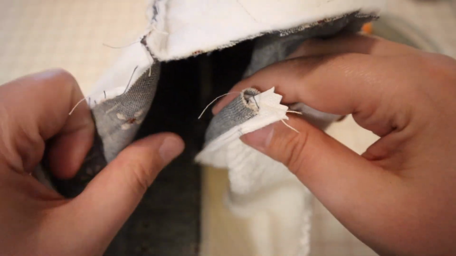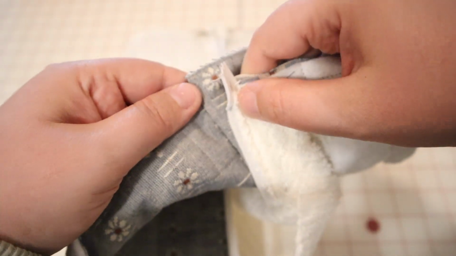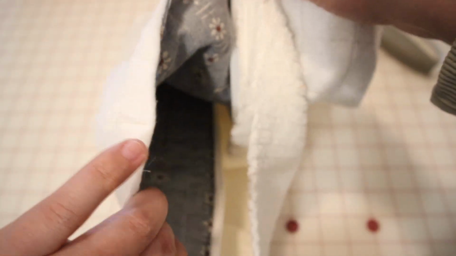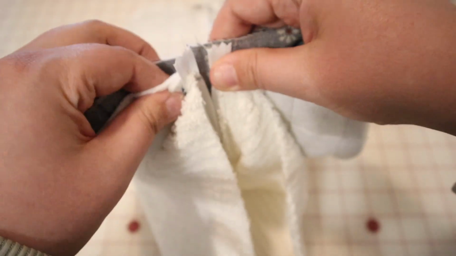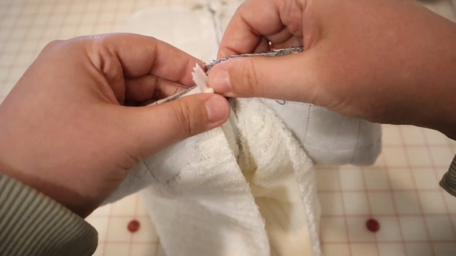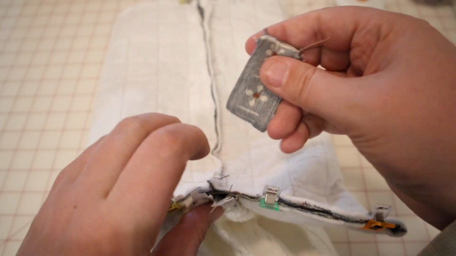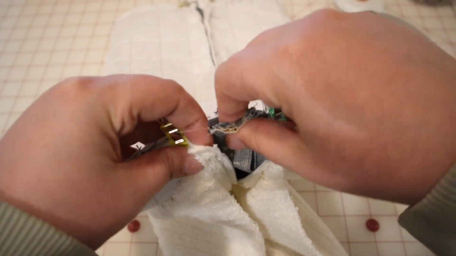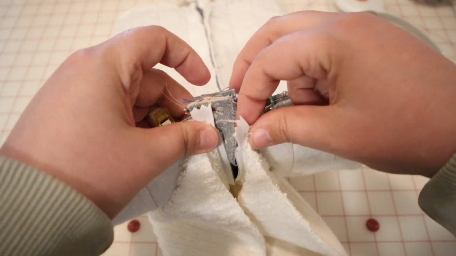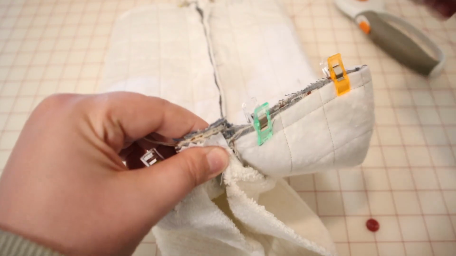So I'm going to show you the other side now. We're going to line up the zipper. This is the open side of the zipper, so it can be a little trickier. And we're not lining up the end of the zipper with the edge of the fabric. It's lining up the edge of the fabric with the other edge of the fabric. So I'm going to get the other zipper tab, place that where the zipper is going to be, and then clip that into place as well.